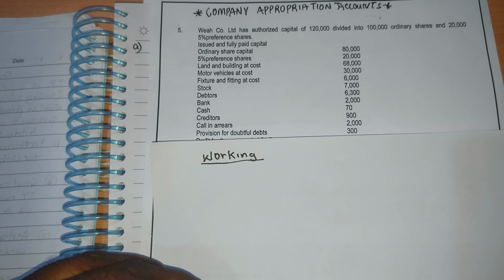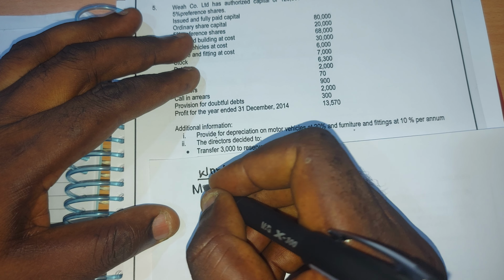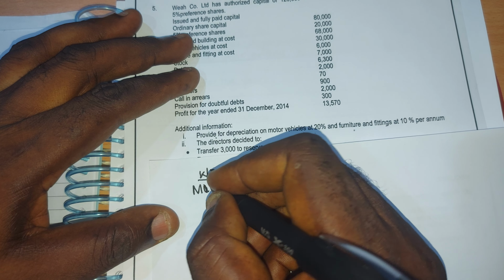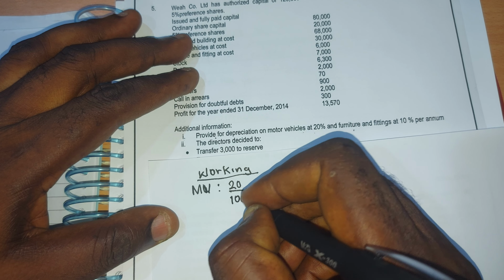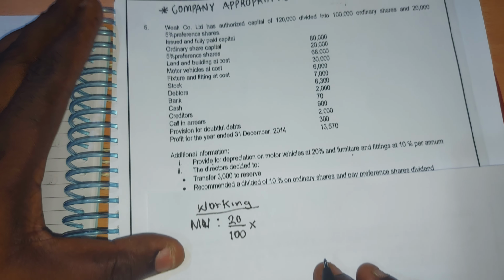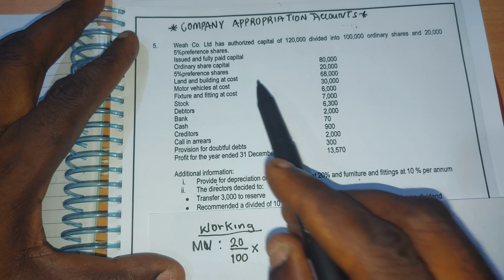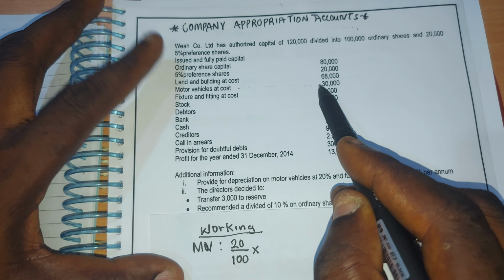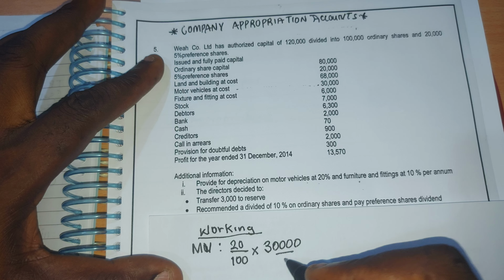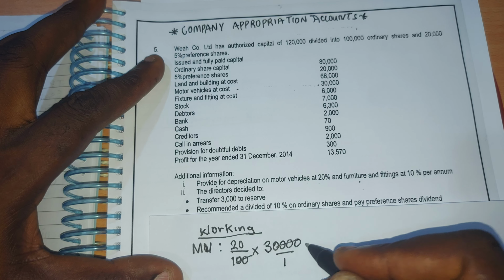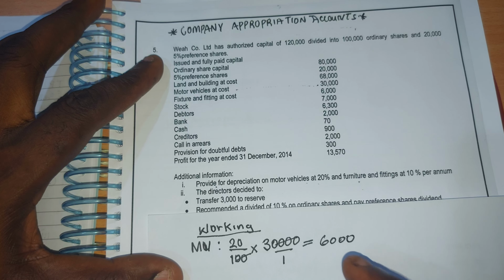Under the workings, for motor vehicles you have 20 over 100, multiplied by the cost of motor vehicles. You go to your list of balances. The cost of motor vehicles here is 30,000. Multiplying by 30,000 gives you 6,000.